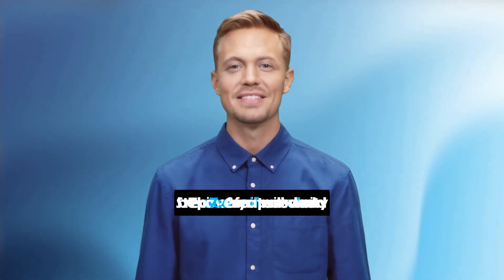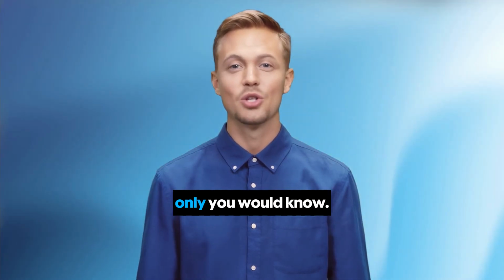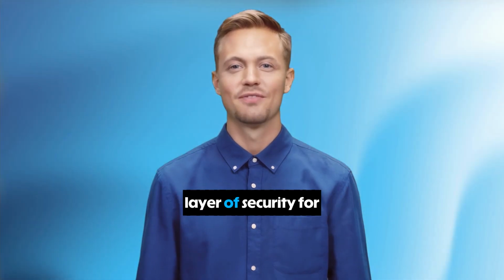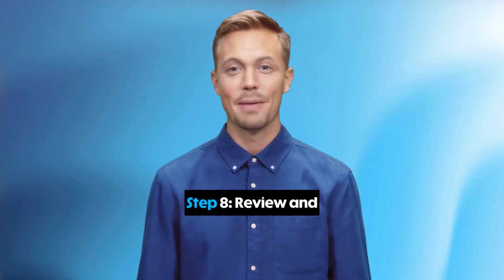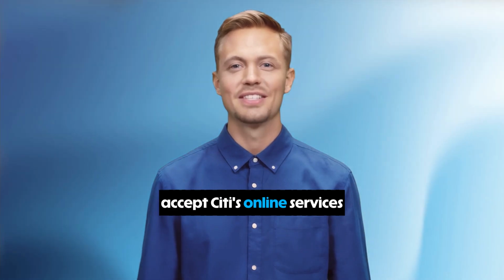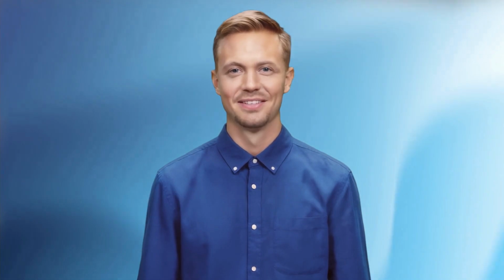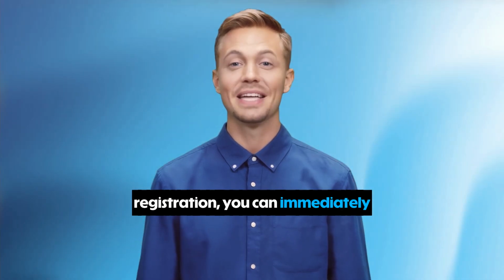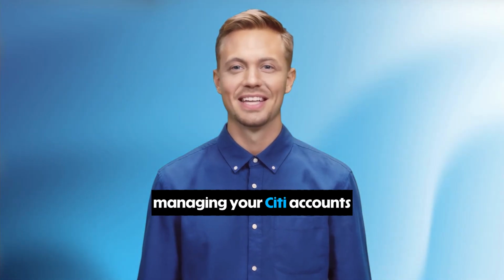Step 7. Create security questions and answers that only you would know. These provide an additional layer of security for your account access. Step 8. Review and accept Citi's online services agreement and privacy policy. Once you complete the registration, you can immediately log in and start managing your Citi accounts online.